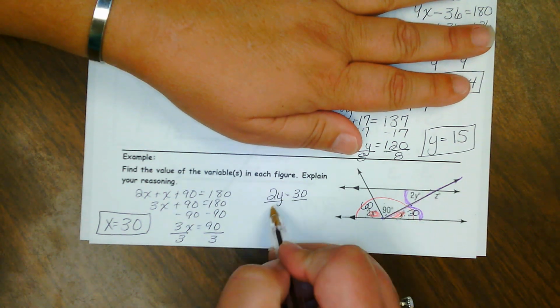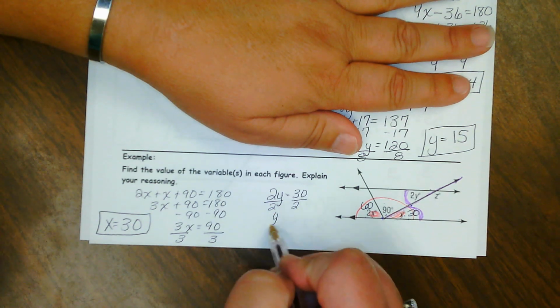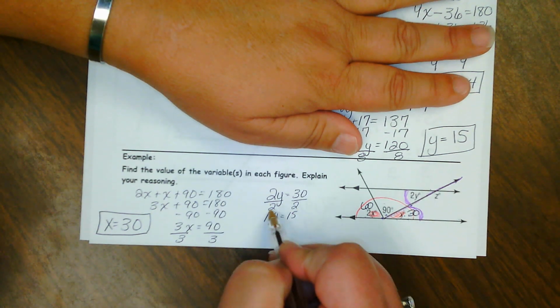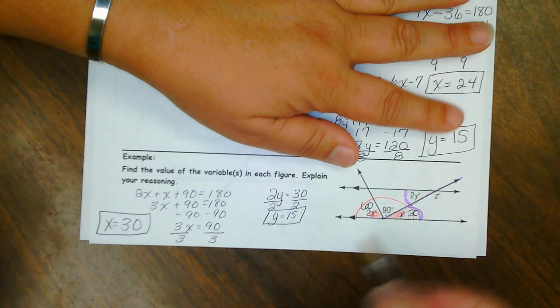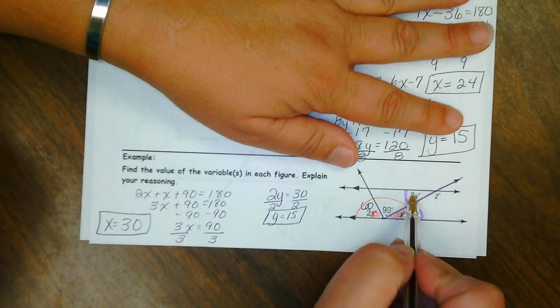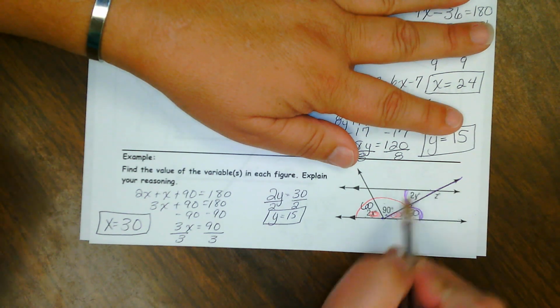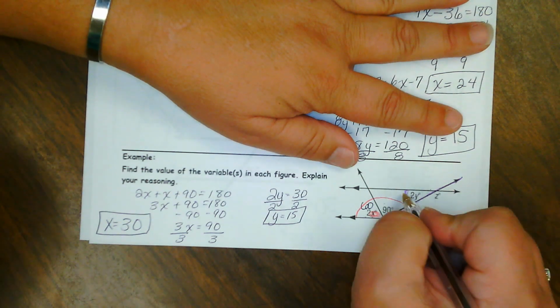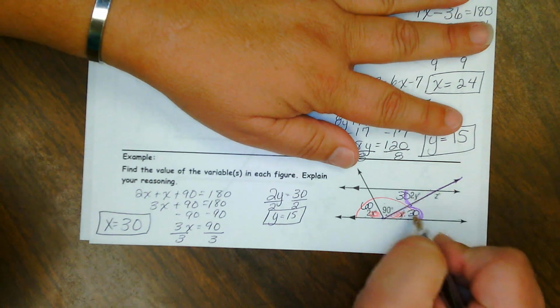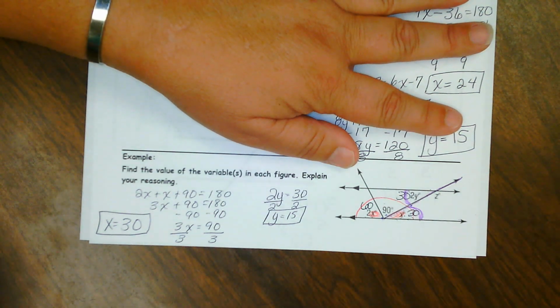So dividing both sides by 2, y equals 15. Alright, I'm nearly there. I got 2 of them. Now, if I go back up here, y equals 15. Well, 2 times y is obviously 30. We wrote that expression, right? So I know that this angle is 30. Does that make sense that those two are congruent?